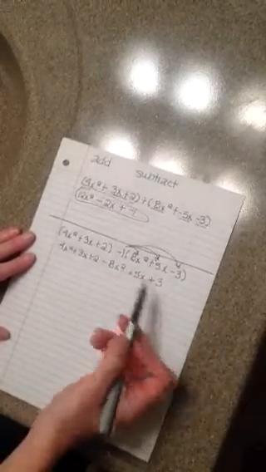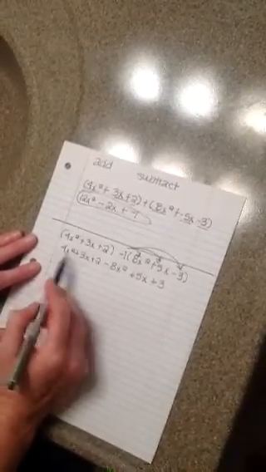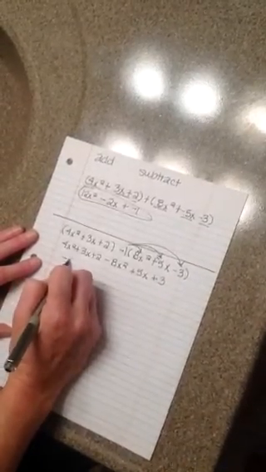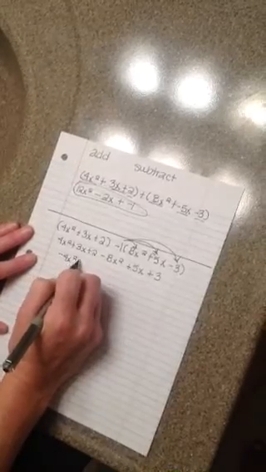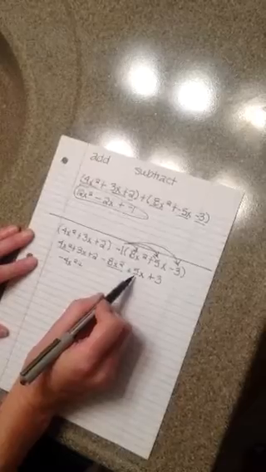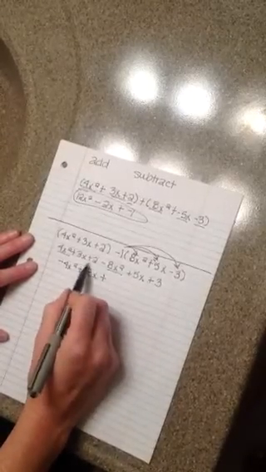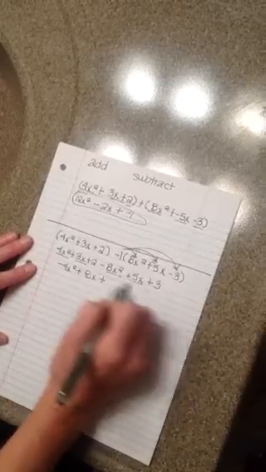Now we've got that done, we can just combine like terms. The negative 8 and the 4 gives us a negative 4x squared. The x's, there's a 5 and a 3. 3 and a 2.